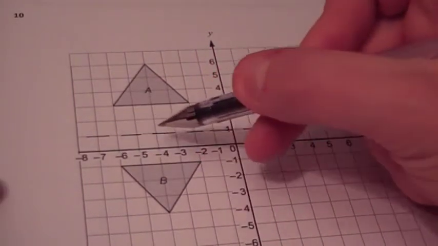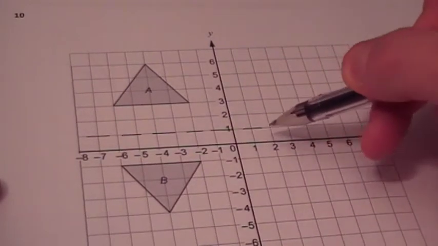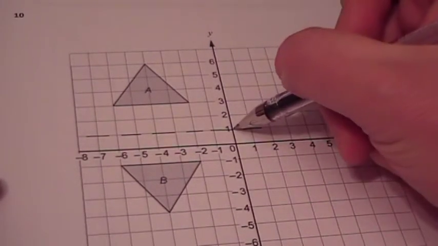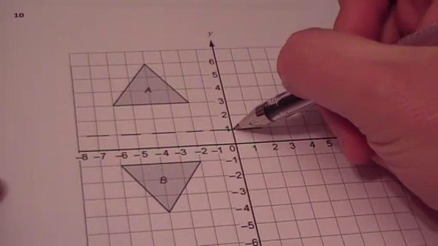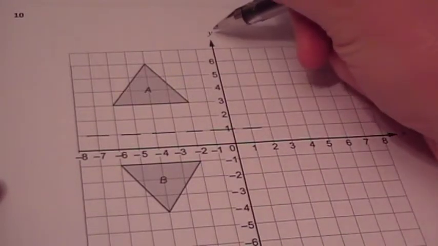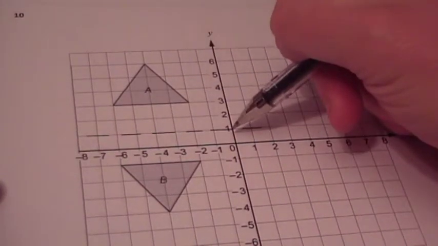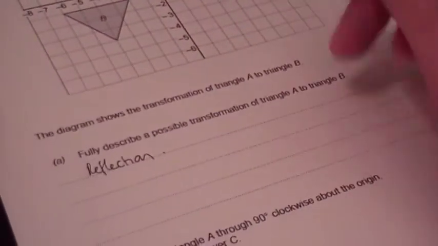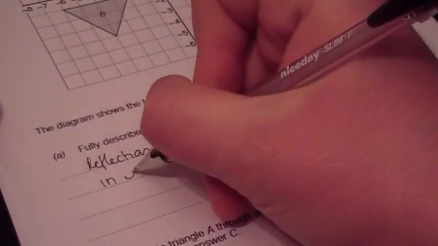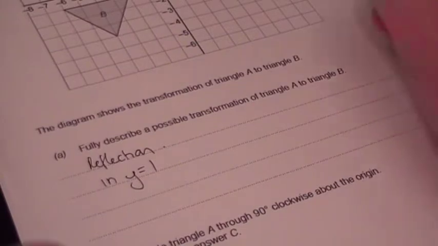We follow the line across until we find that it cuts an axis, and it cuts the axis here at 1. So it's something equals 1, and that something is the axis that it cuts, y equals 1. Because the line runs through y equals 1, that is the equation of the line. Reflection in y equals 1.